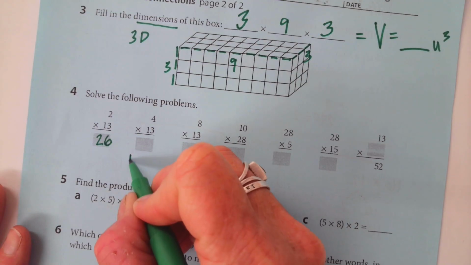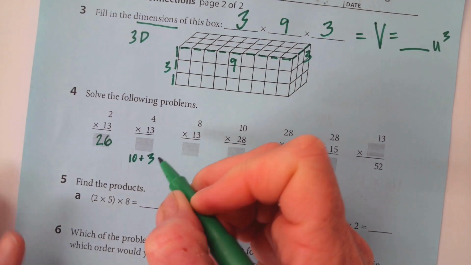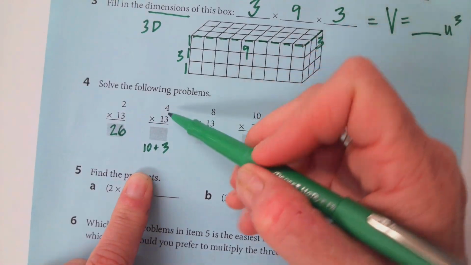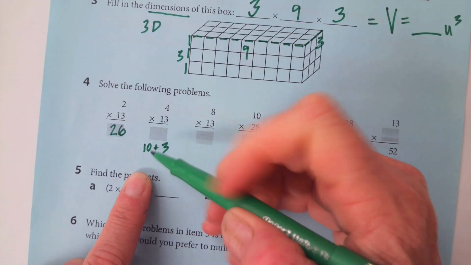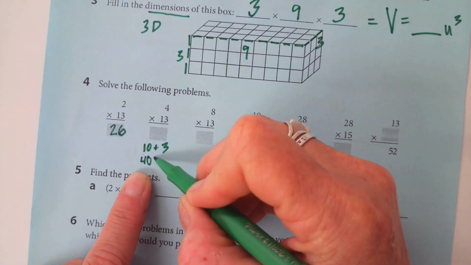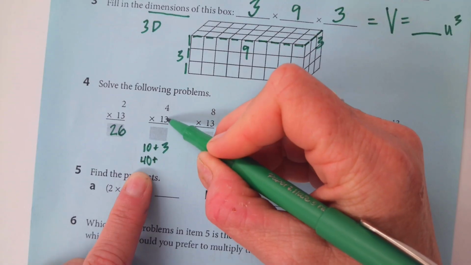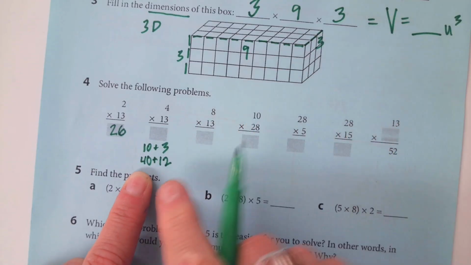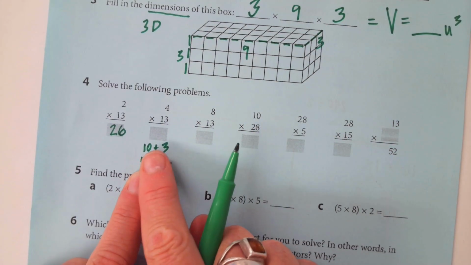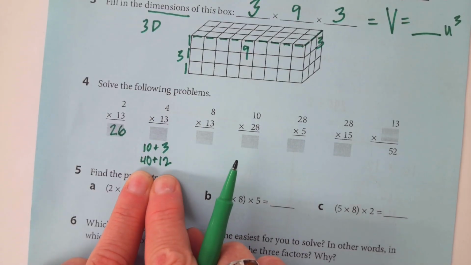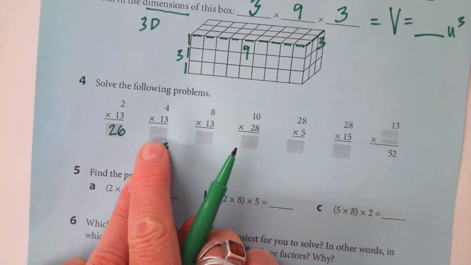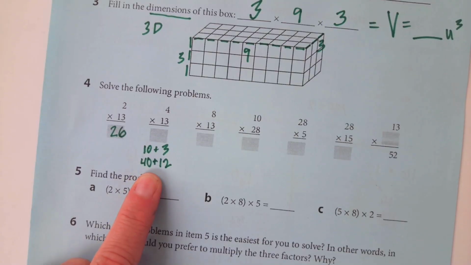13 is the same as 10 plus 3. So you can take it apart one step at a time. So 4 times 10 is 40, plus 4 times 3 is 12. And I can put those back together to get my final product. 40 plus 12, and write your final product there.